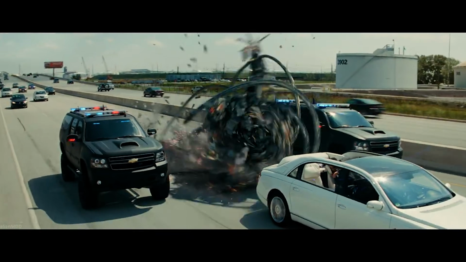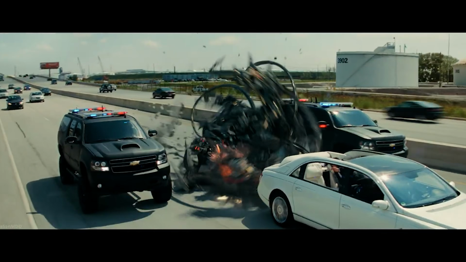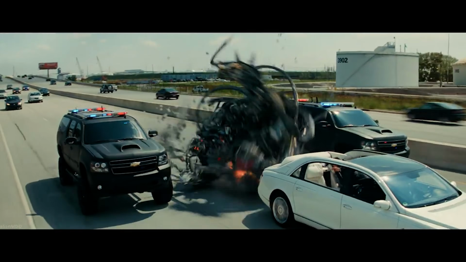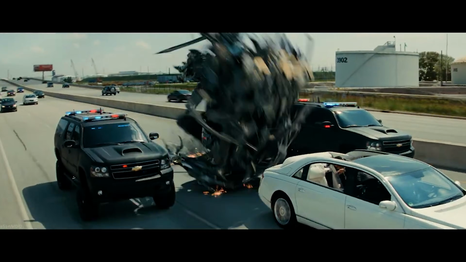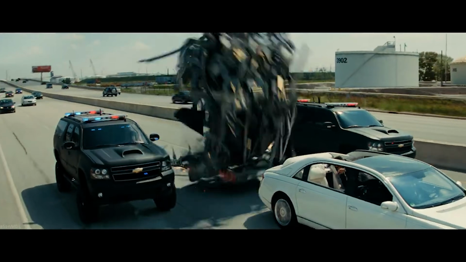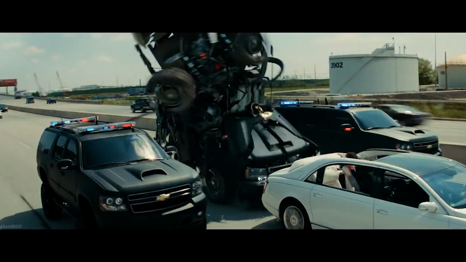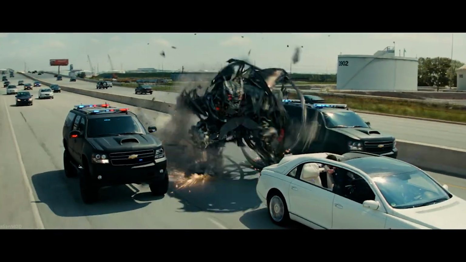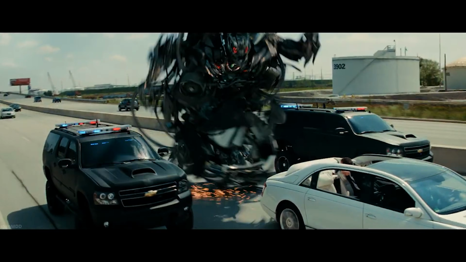Now, here is an example of how this is used in the films. Now, this is one of my favorite transformations, the Dreadbot in Transformers Dark of the Moon. Now, if you look very closely, you'll see that there are parts spinning and moving at the same time, and there are little pieces that kind of go with it. So we're going to run that back. We're going to slow it down.